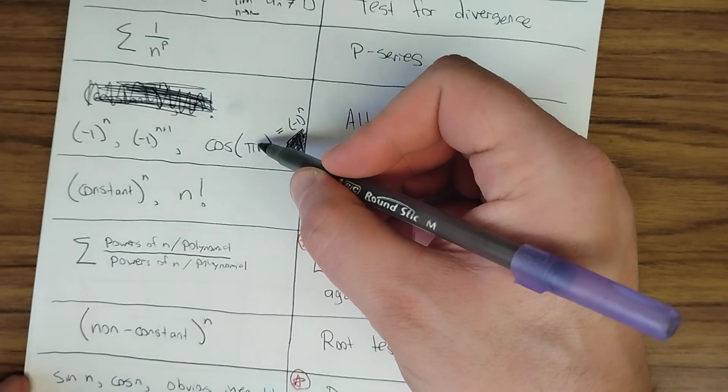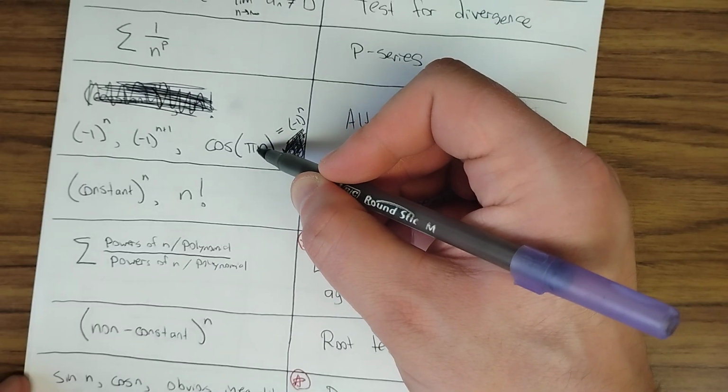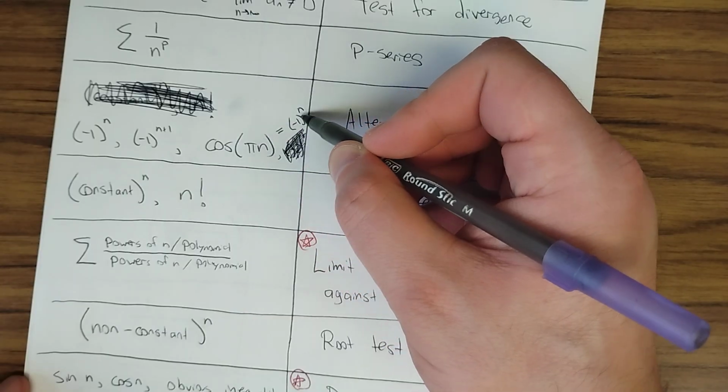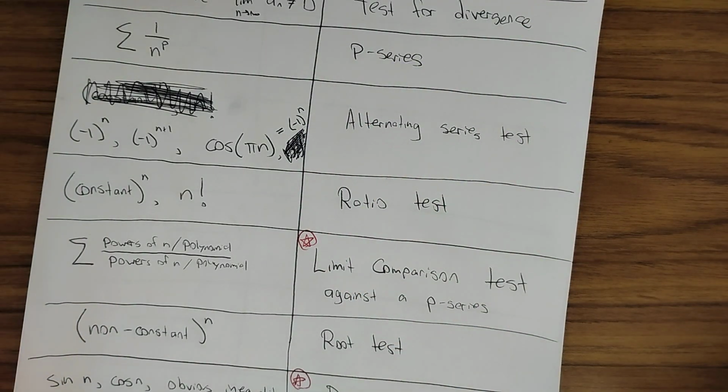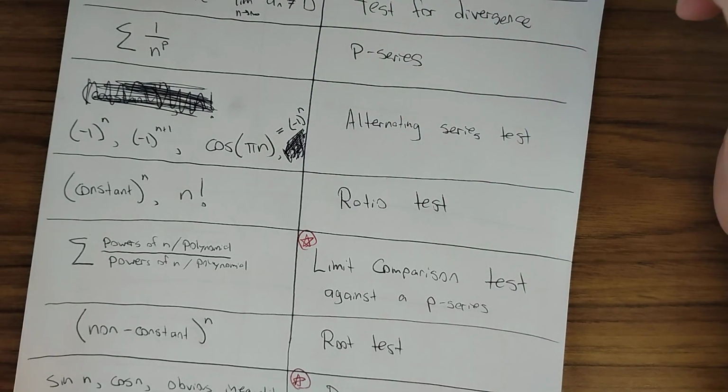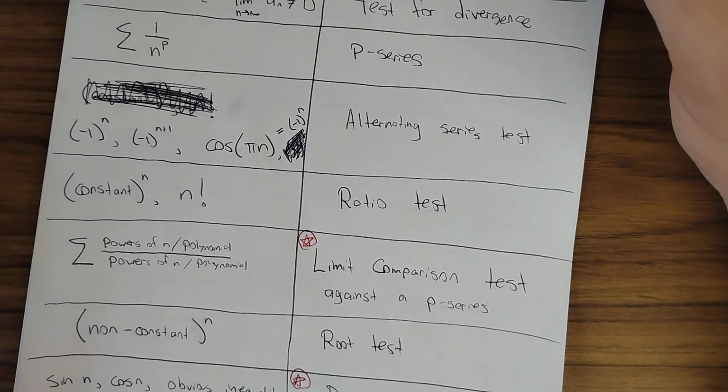For even values of n, this gives you +1, and for odd values of n, this gives you -1, just like this. So there are sneaky ways of putting something that's equivalent to -1 to the n. Those come up once in a while, mostly if somebody's trying to trick you.